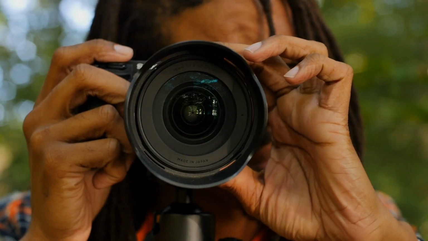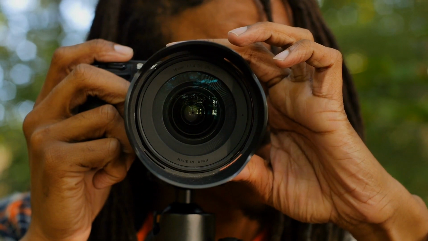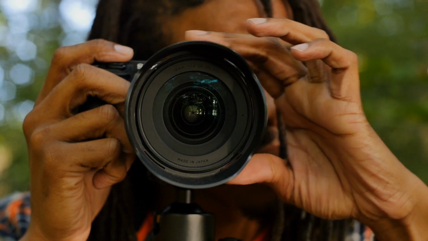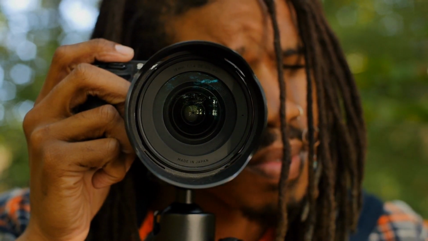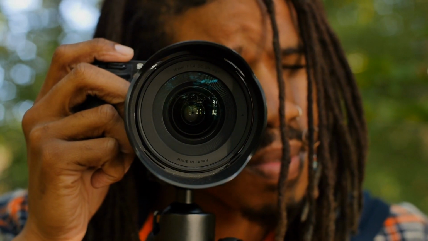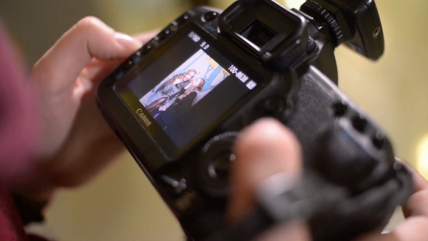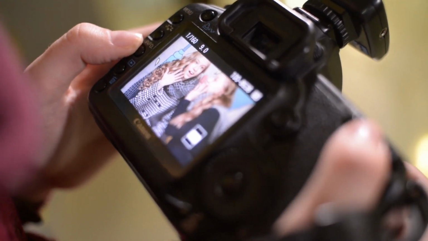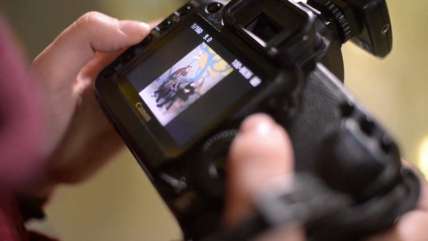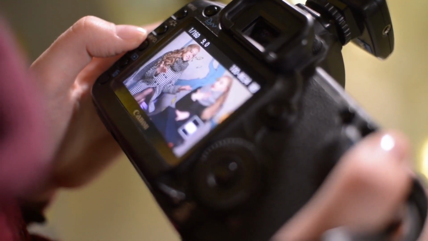So, in simple terms, the camera uses light to capture the picture. The lens lets the light in and the image sensor captures it. The processor turns it into a digital image. That's how a camera works with the help of light.